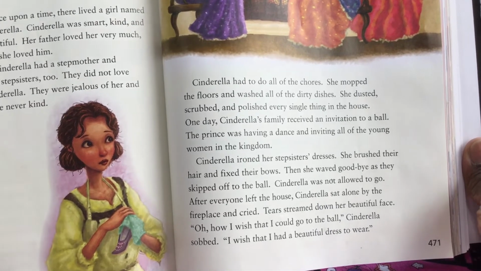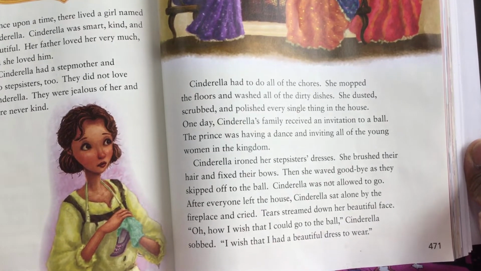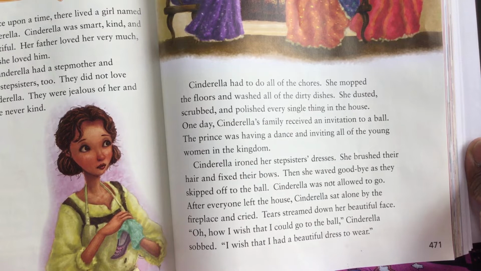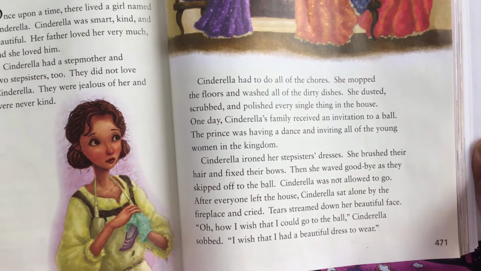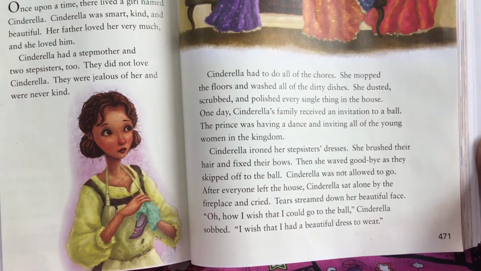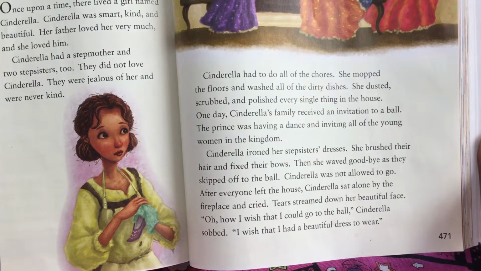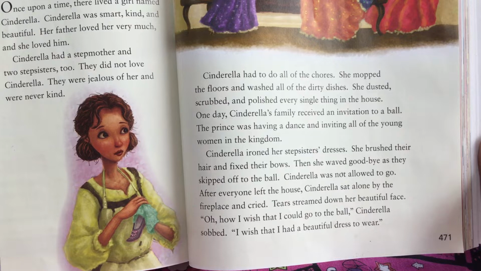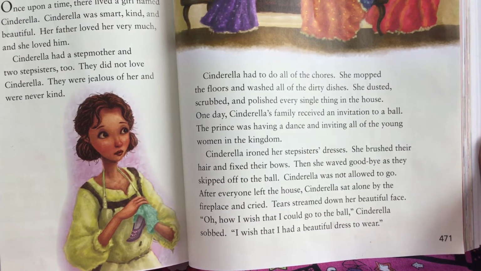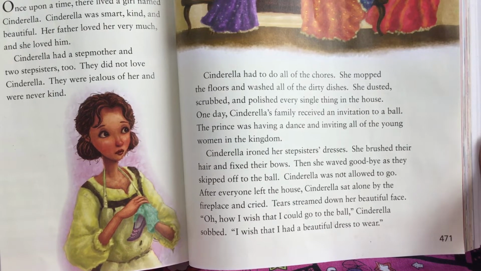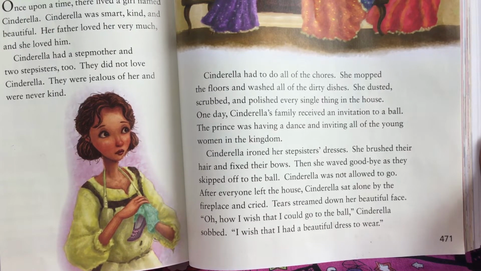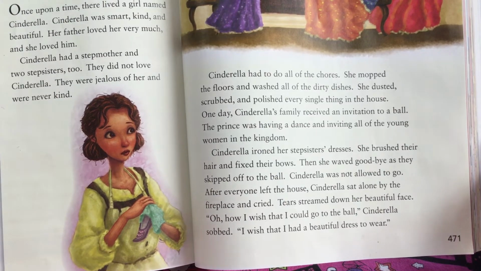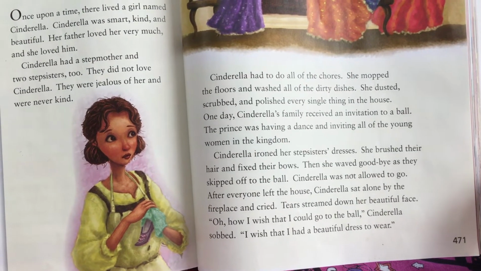Cinderella was not allowed to go. After everyone left the house, Cinderella sat alone by the fireplace and cried. Tears streamed down her beautiful face. Oh, how I wish that I could go to the ball, Cinderella sobbed. I wish that I had a beautiful dress to wear.